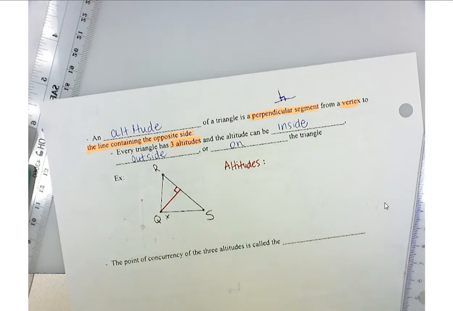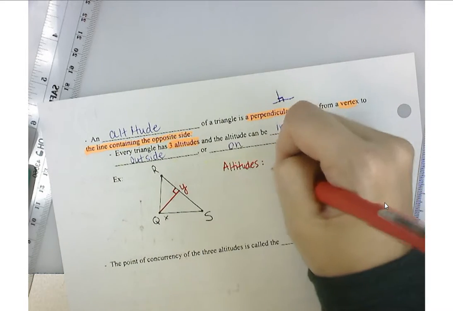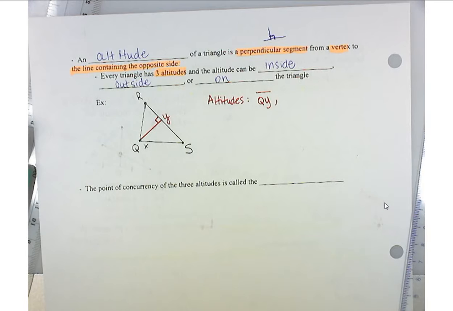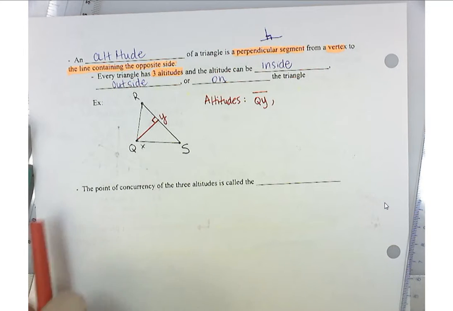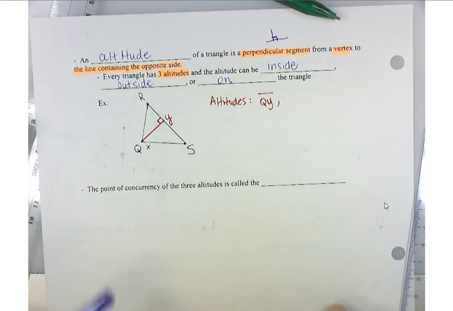Okay, and we'll just call this Y. Okay, so QY is one of your altitudes. Okay, and then there's that little X there. That's because that's where my next one's going to go.